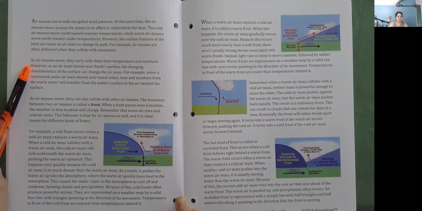As air masses move, they carry with them their temperature and moisture. However, as an air mass moves over Earth's surface, the changing characteristics of the surface can change the air mass. For example, when a continental polar air mass moves over warm water, heat and moisture from the warm water will transfer from the water surface to the air nearest the surface.